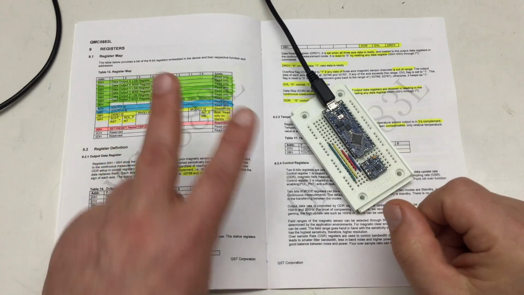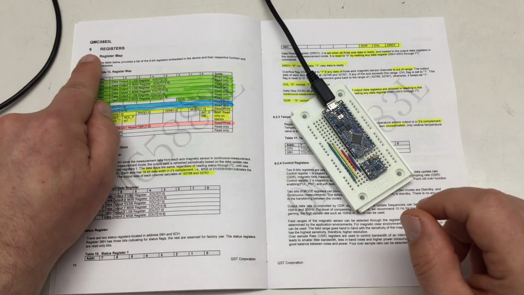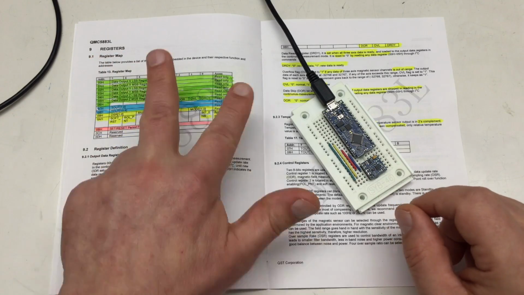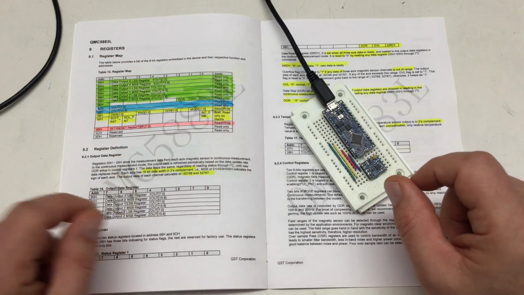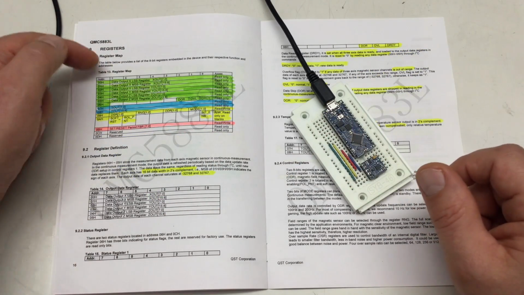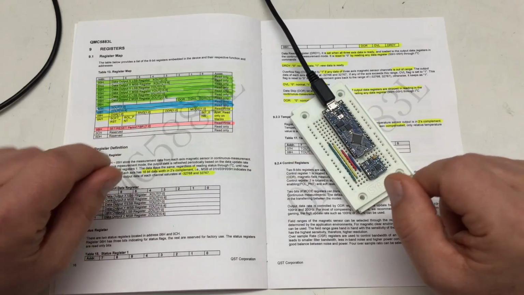Welcome back to the second video about the details of the QMC5883L 3-axis digital magnetometer. In the first video, we had a detailed look at all its registers that you can read and write via I2C.